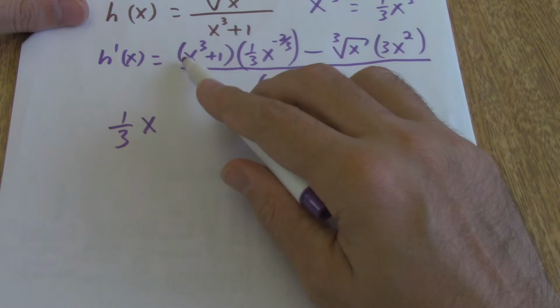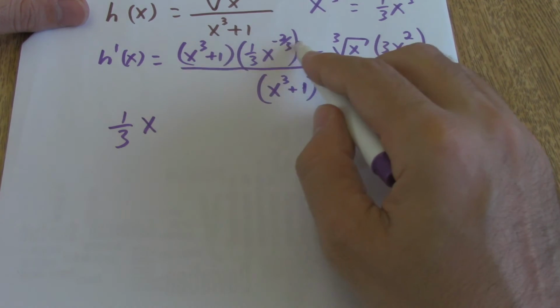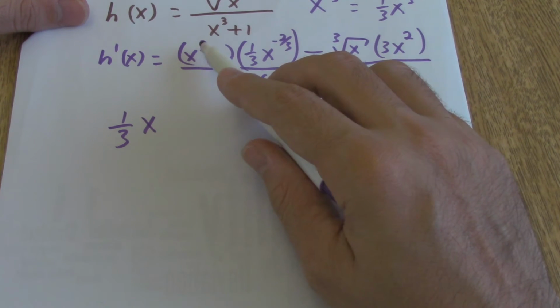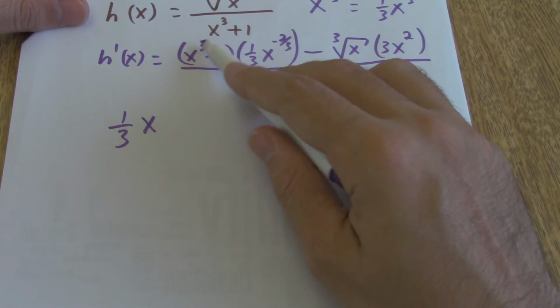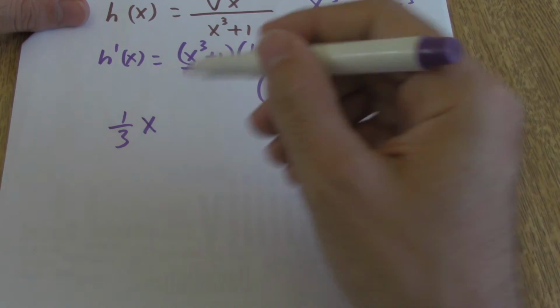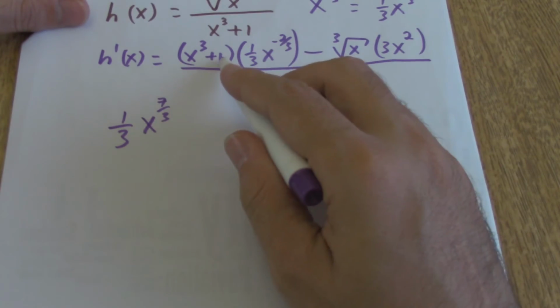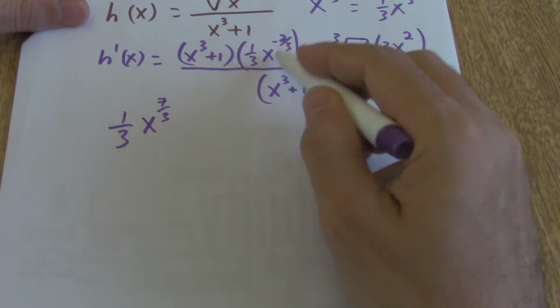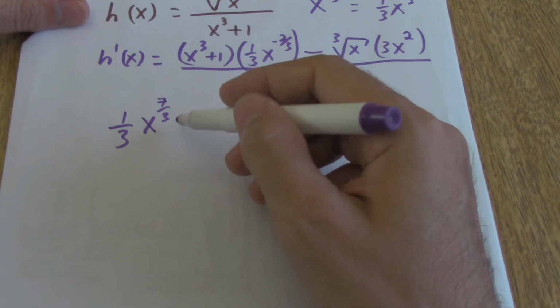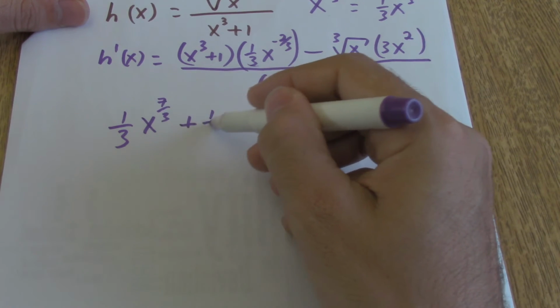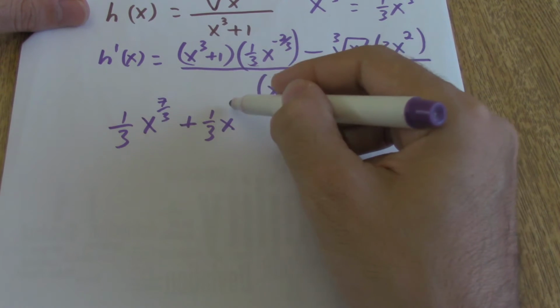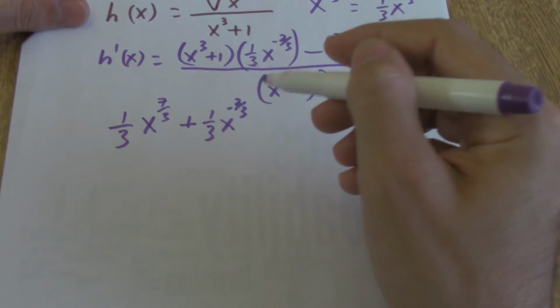Remember, when we have the same base, we add the exponents. 3 is 9/3. 9/3 minus 2/3 will be 7/3. Plus 1, but 1 times this will be the same, so it will be plus 1/3 x to the negative 2/3.